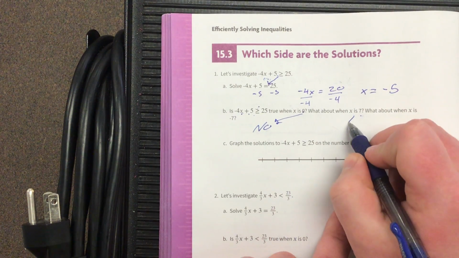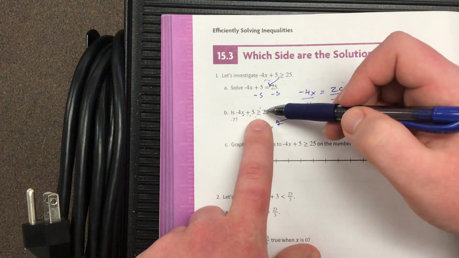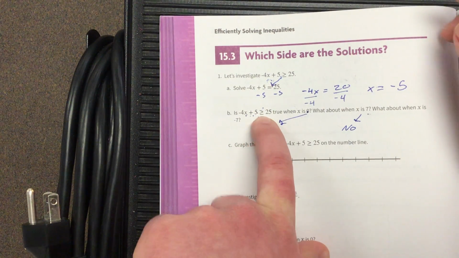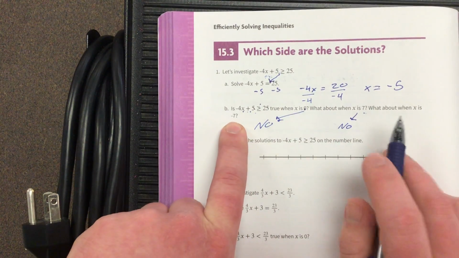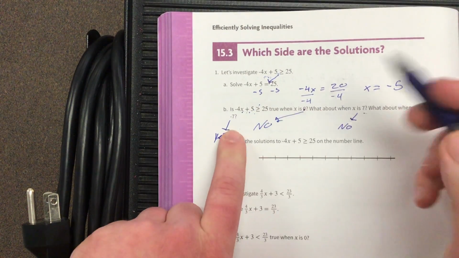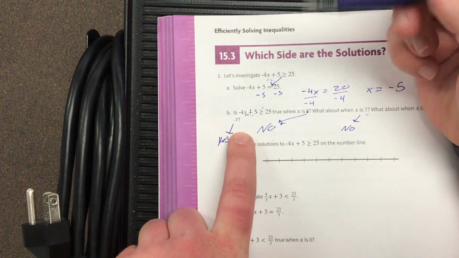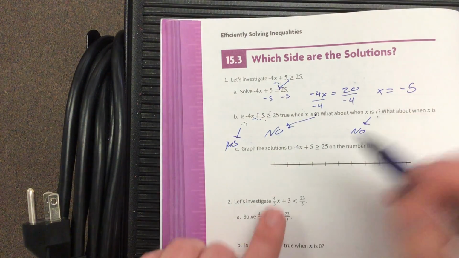How about when x is 7? No. That wouldn't be true either. Right? -28 plus 5 is -23. That is not greater than or equal to 25. How about when x is -7? Yes. This would be yes, because now two negatives make a positive. 28 plus 5 is 33, which is bigger than 25.